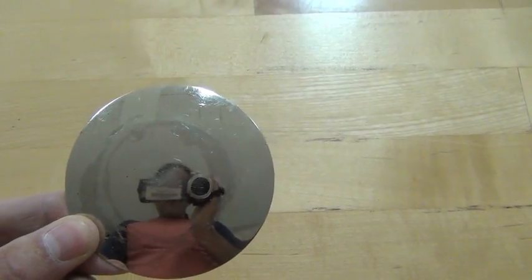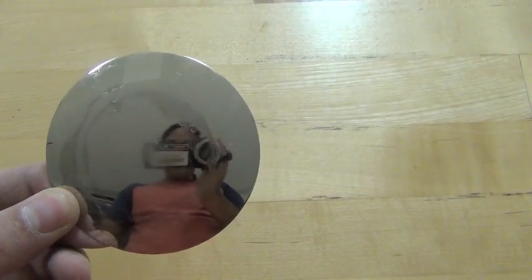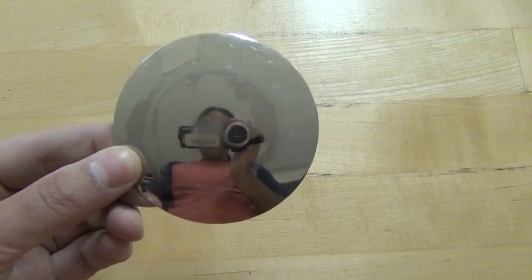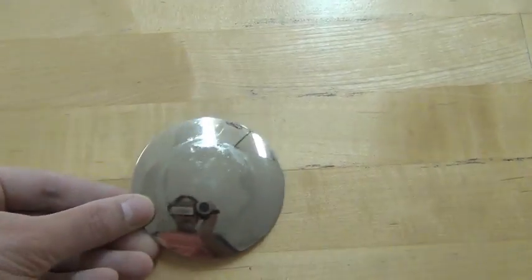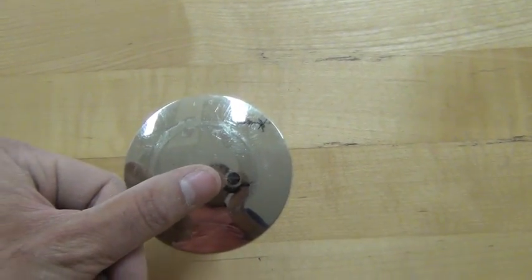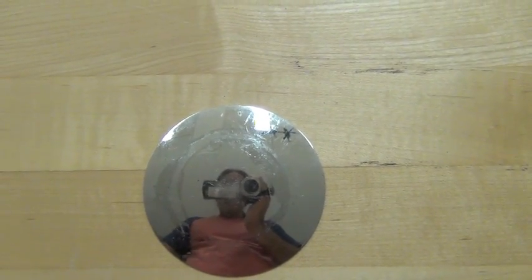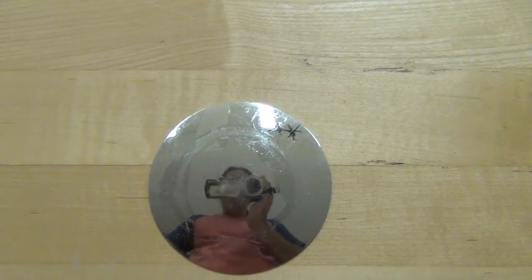Here we have a convex mirror. You can see an image of me, and I look pretty tiny in that image. You can see my thumb looks much, much bigger than my head. Why do I look so reduced in that mirror if it is convex?